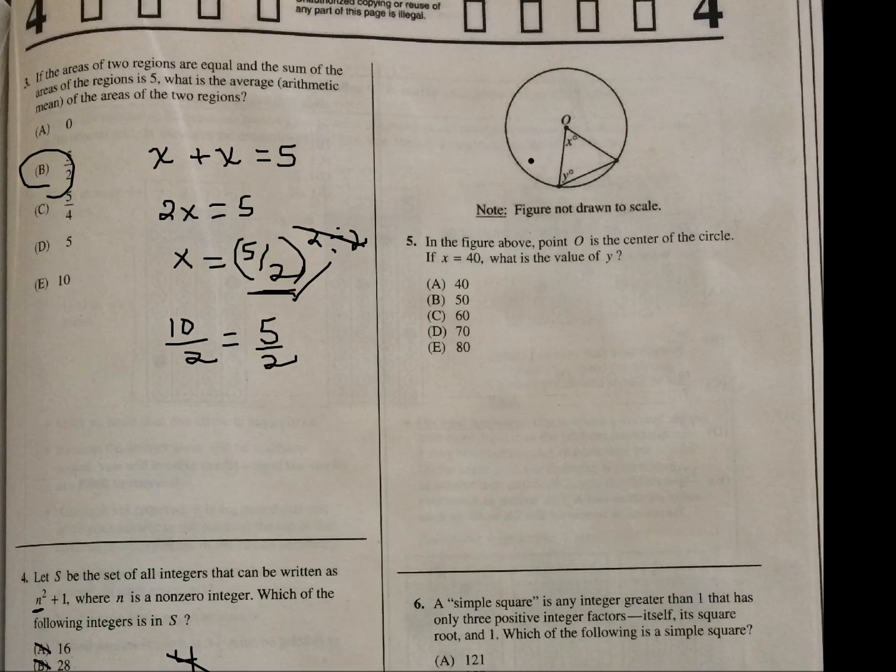In the figure above, point O is in the center of the circle. X is 40. This is like a real easy version of one we did on the last test. What is the value of y? Here's the key for this one. O to here is a radius, and O to here is also a radius. Any segment that goes from the center to a point on the circle is a radius, and all the radii in a circle are going to be equal.